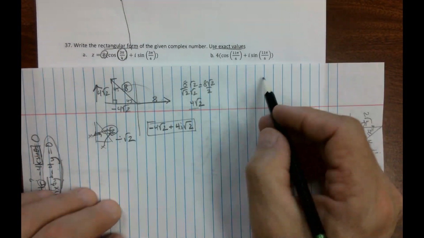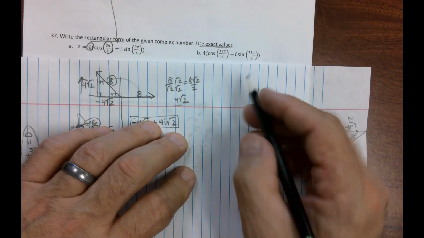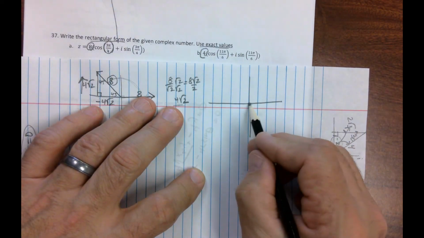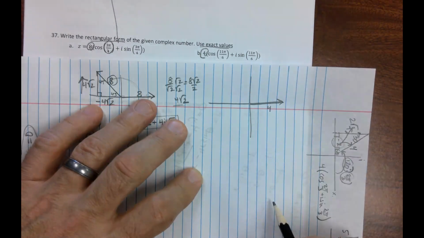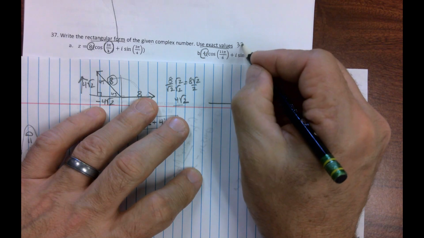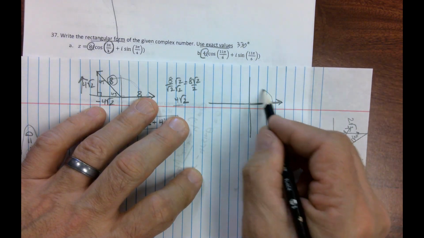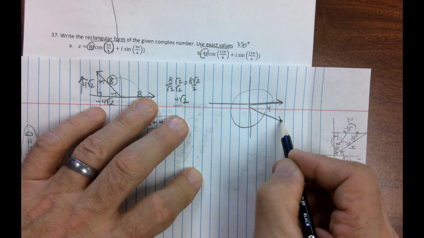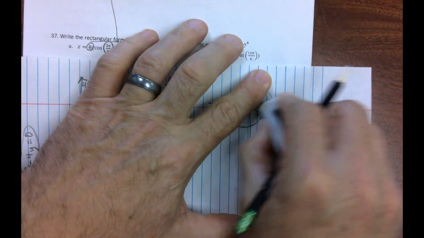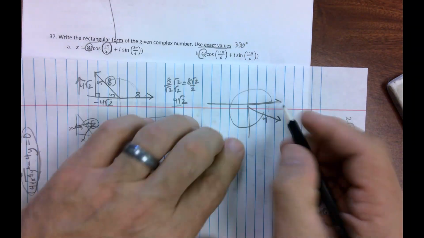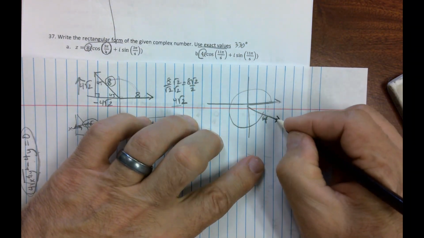Let's try this one. Same sort of deal. Here's my r, 4. Take my spinner, 4 units long. 11 times 30 is 330, which if I go all the way around there, I'm going to be left with a 30-degree angle. I'm going to get rid of that because that's just going to cause problems with our labeling. So that's 4. Finish your triangle by going like this.